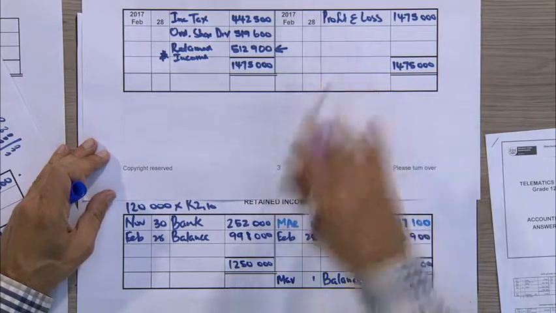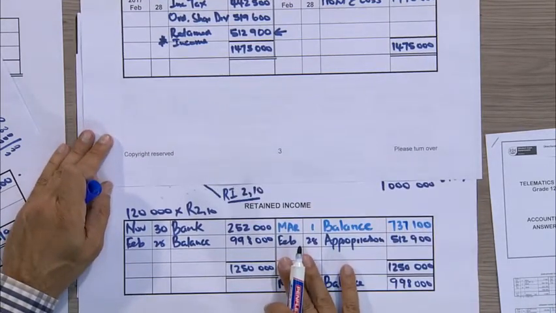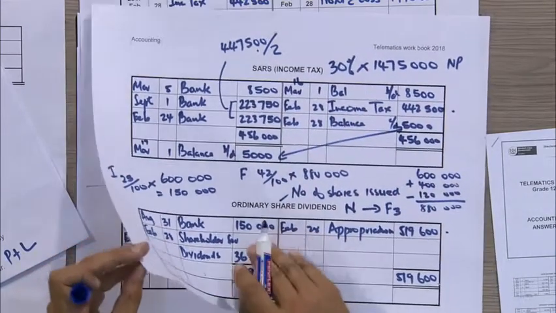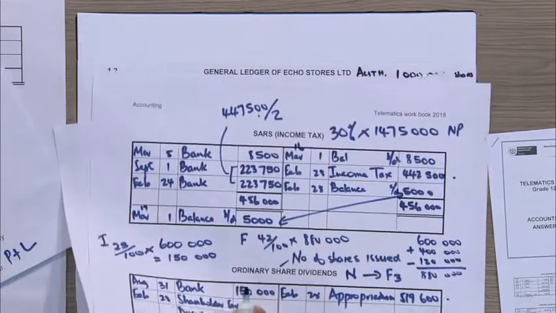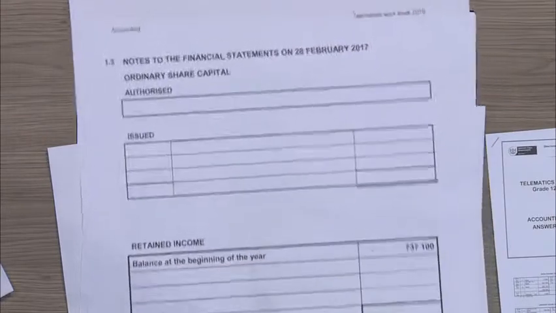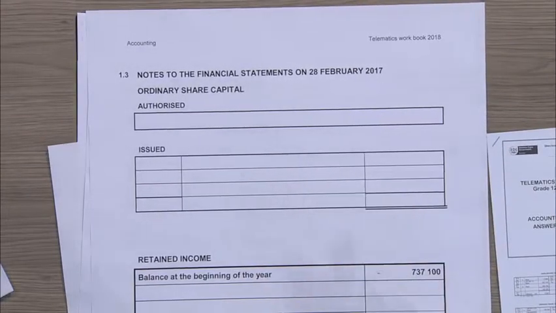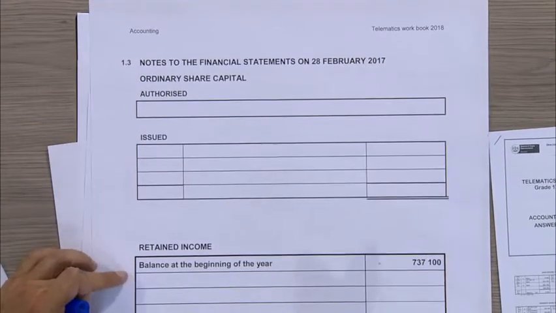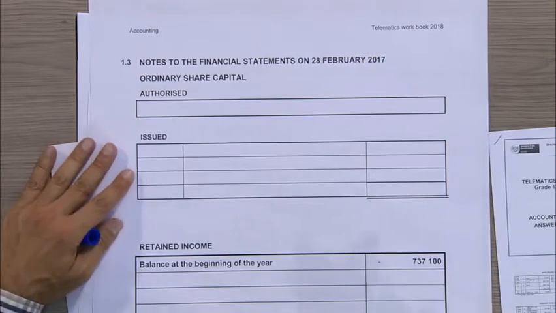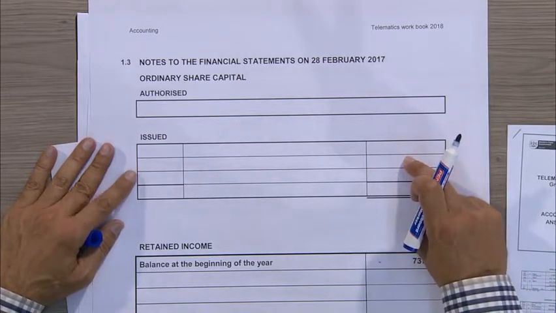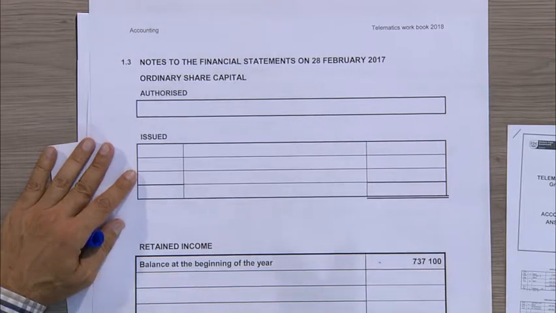Okay, so we've got the income tax, we've got the appropriation, we've got the retained income, we've got your SARS, we've got the ordinary share dividends. So all this information we have to plot straight onto the retained income note and the ordinary share dividend note. This information is exactly the same as the ledger that we did. So it's going to be a note ordinary share capital and a note retained income, which should be exactly the same as the ordinary share capital account and the retained income account, it will go with the capital.